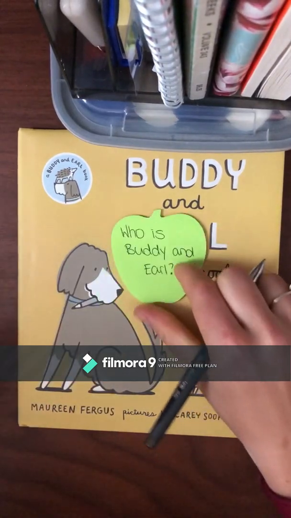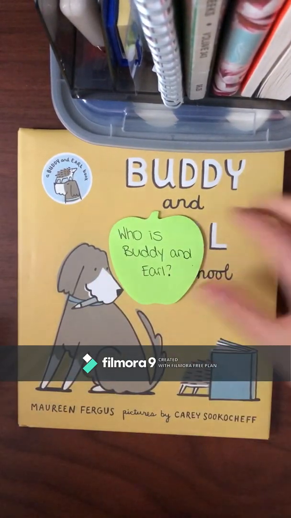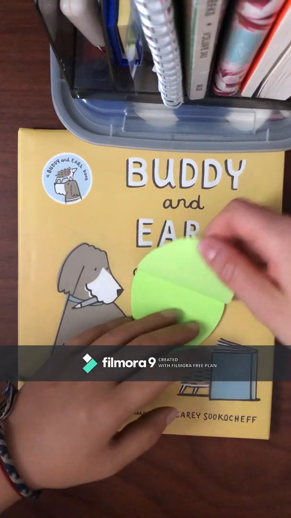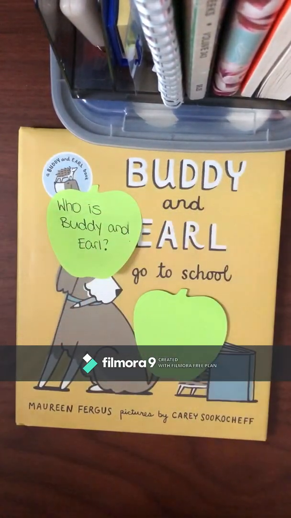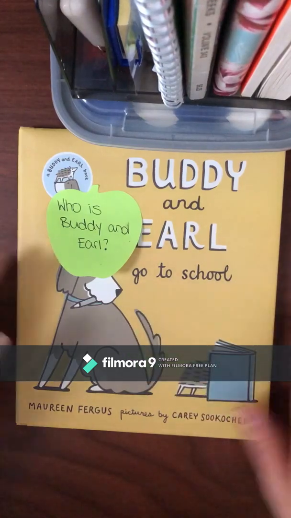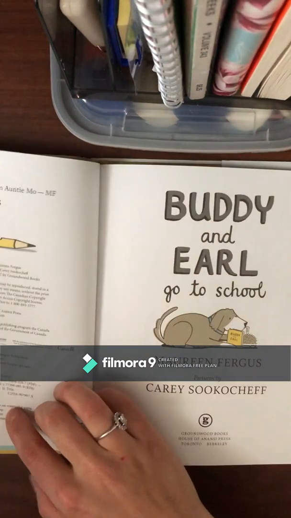And notice how I'm also making sure that I end in a question mark because we're asking questions. I'm going to peel my sticky note off, and I'm just going to stick it to the page where I asked that question, which in this case happens to be the front cover. And we'll see if the author answers that question as we read, because it is a quick question.